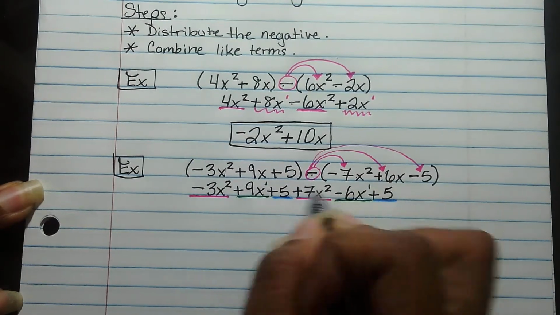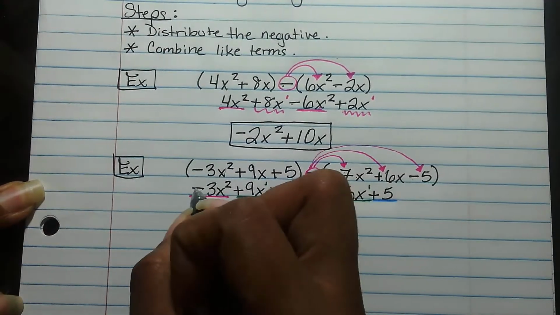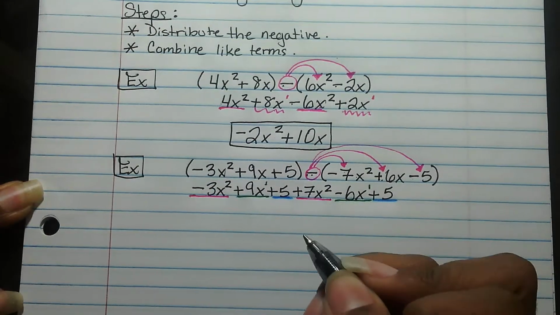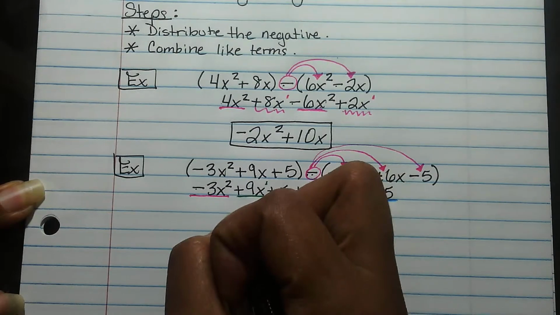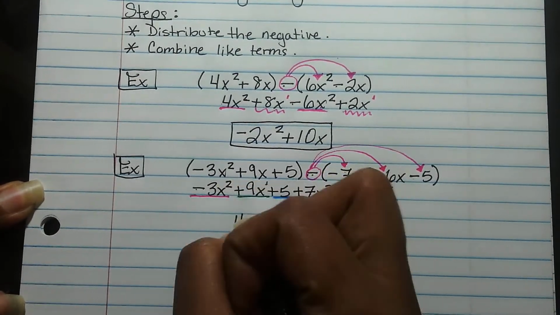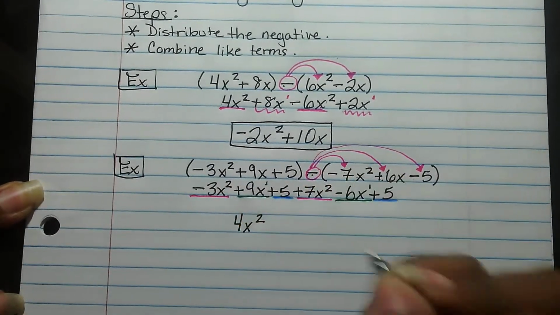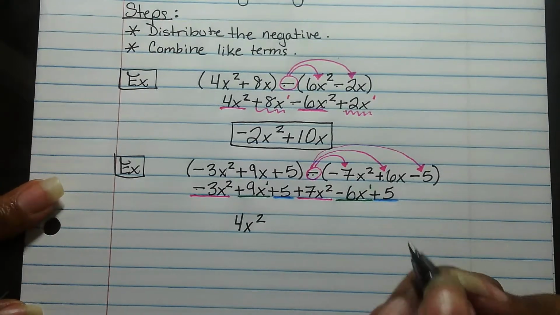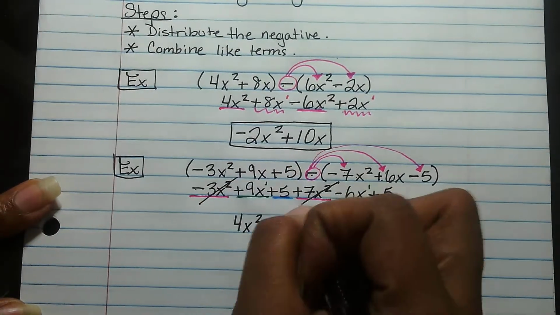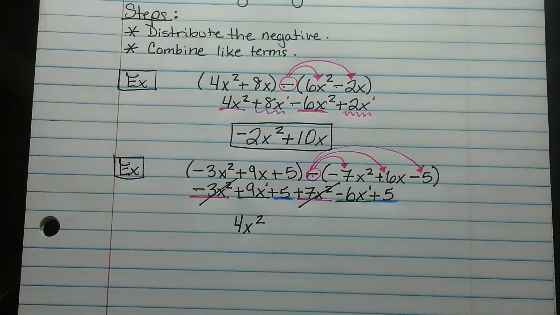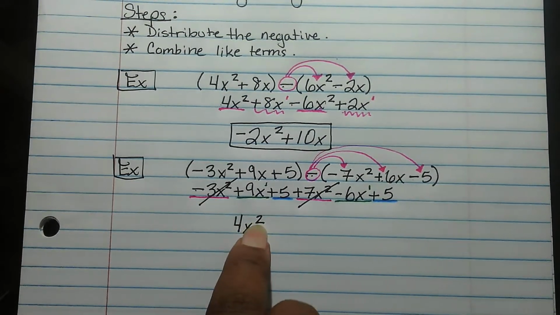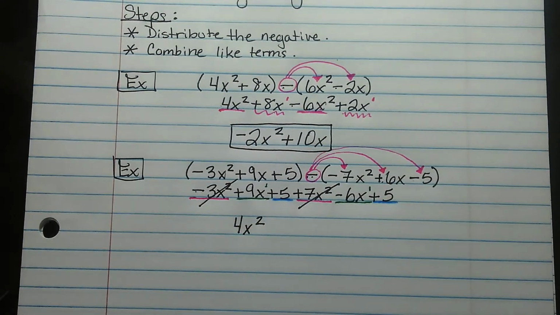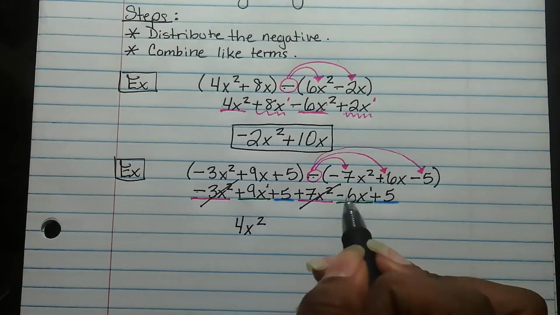So the 2's, the squares, we're going to go first. Negative 3 plus 7, or you can say 7 minus 3, is just 4, but we're going to keep the x squared. If you want to scratch them out as you go, you can, to keep yourself organized. Then we're going to go in descending order from there. So if this was a 2, then the next one I should be looking for is a 1. That's the green ones right here.